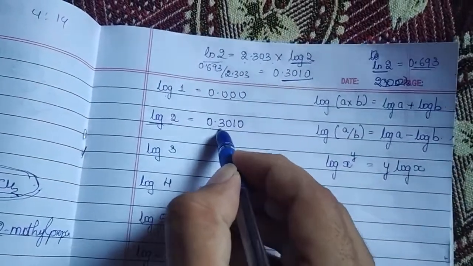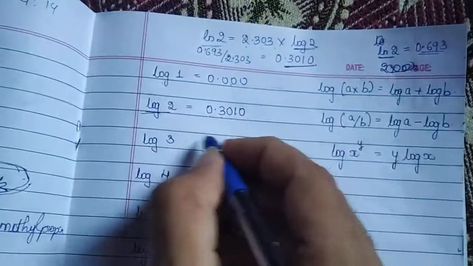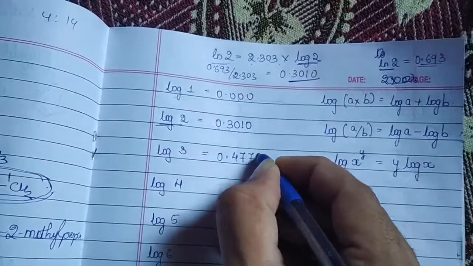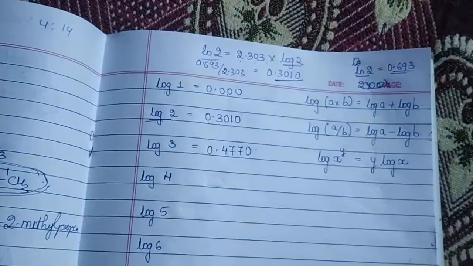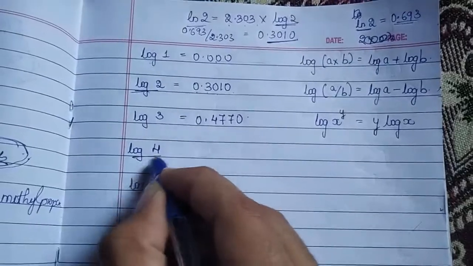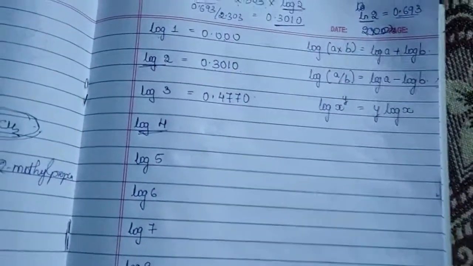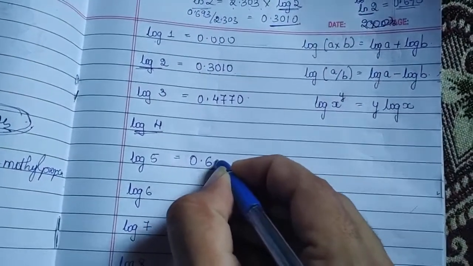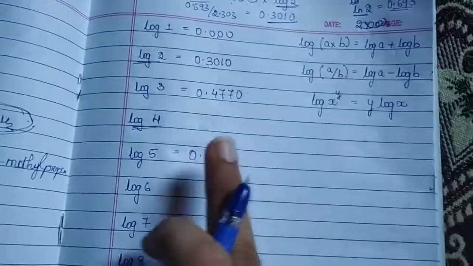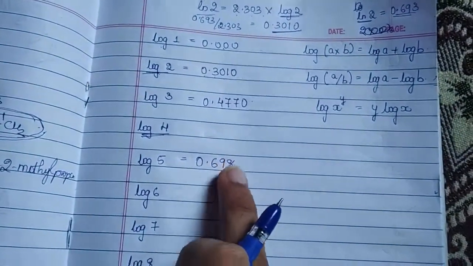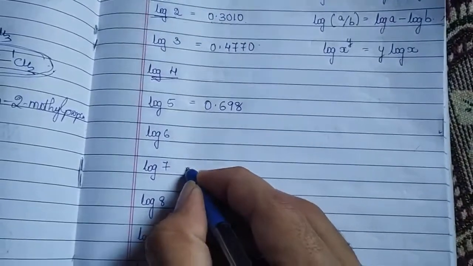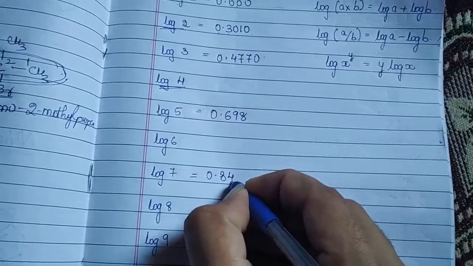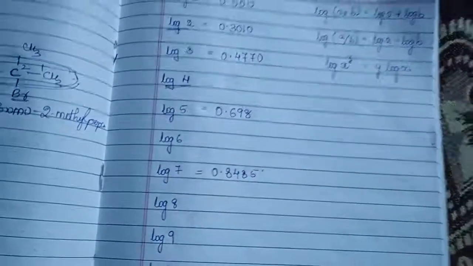Log 2 is 0.3010. Log 3 you will have 0.4770. That is 0.477. Okay. No need to remember log 4, we are going to derive this. Easy way. Log 5, please do remember 0.698. How much? 0.698. Then you have to remember log 7, which is equal to 0.8485. My favorite number.